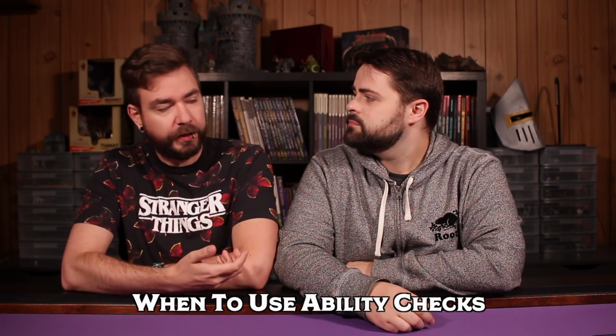In some cases, the rules will explicitly tell us to make a saving throw. For example, to make a dexterity saving throw against a fireball spell, or to make an attack roll because we're casting the guiding bolt spell, or to make an ability check using investigation to notice an illusion. So when is the best time to ask my players for ability checks?